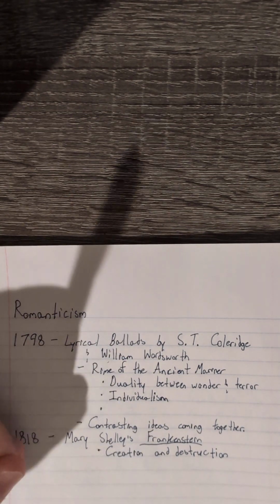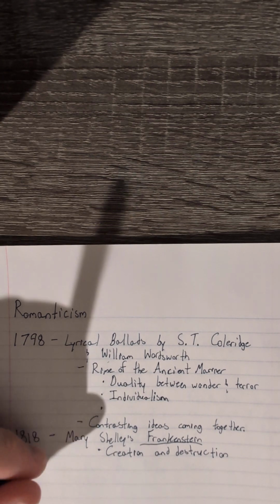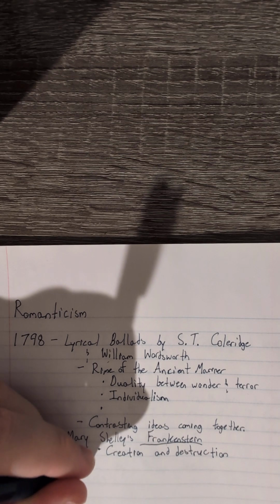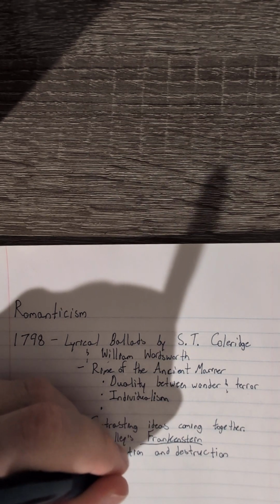Also during this time period in 1818, you also get Percy Shelley's Ozymandias.